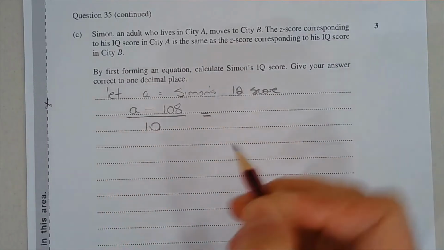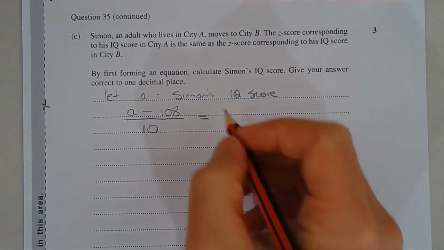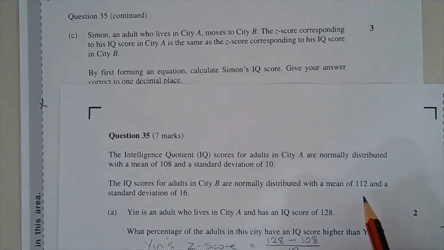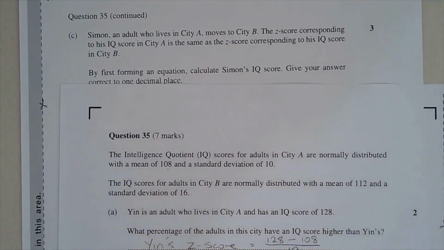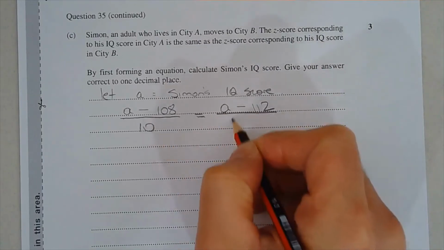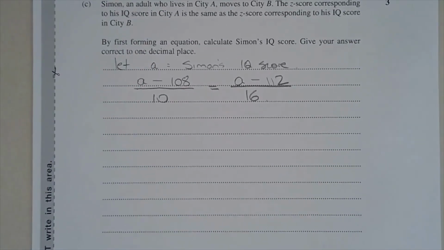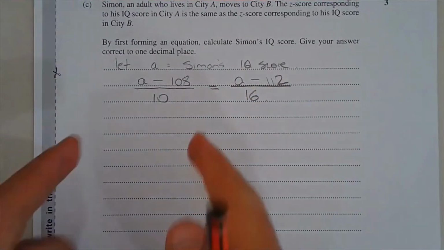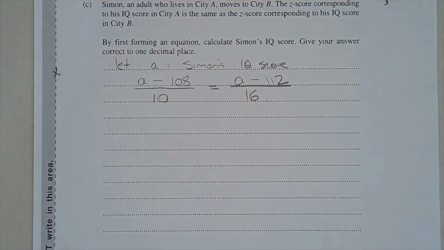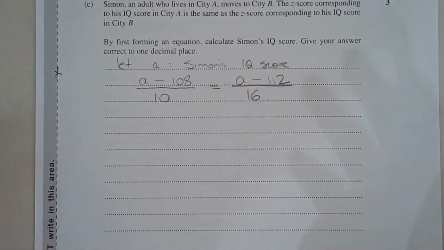That is equal to his Z-score for City B. So A minus, now for City B, 112, over standard deviation of 16. So we've now formed our equation. These are the two Z-score equations, with the different values substituted in for both cities, and A is Simon's IQ. So now we need to solve this equation. From this point on, it's just algebra.